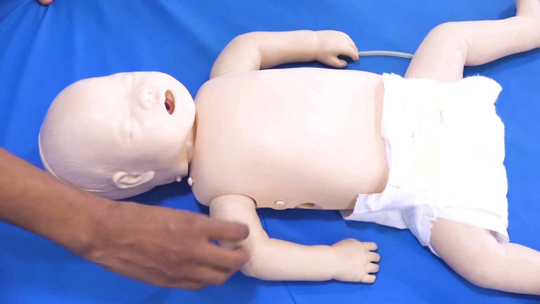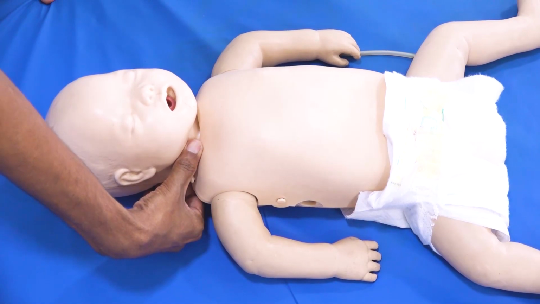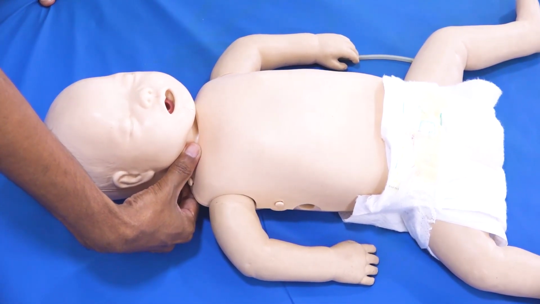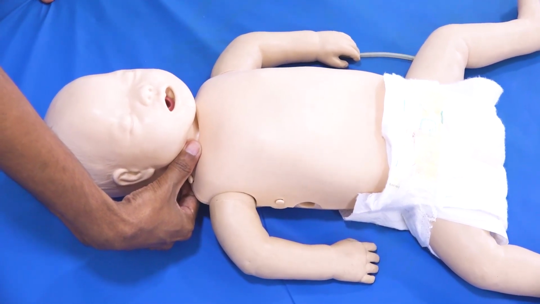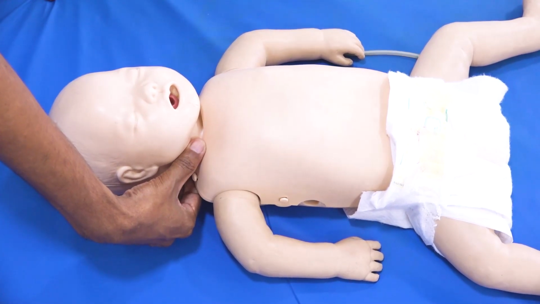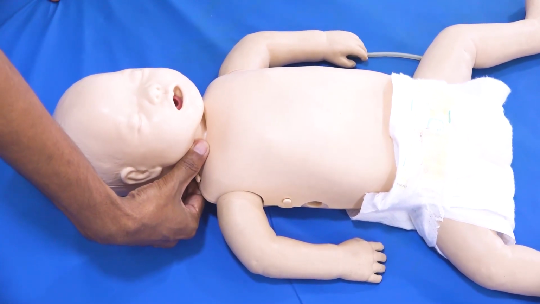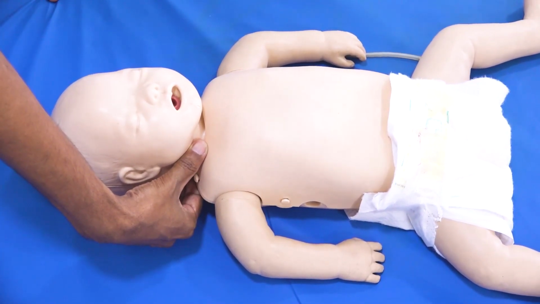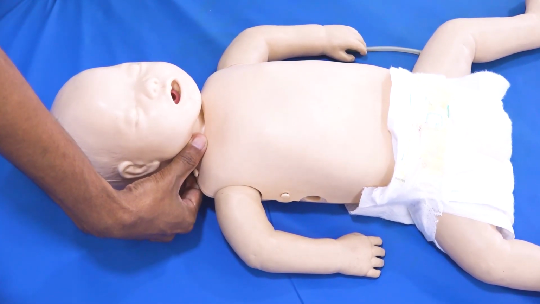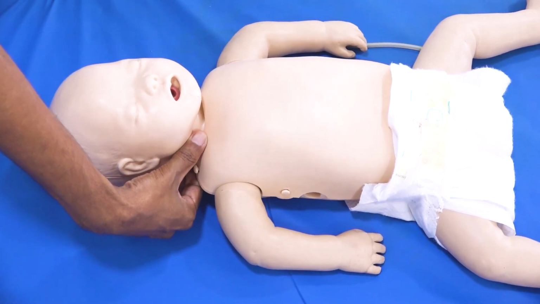Or alternatively, you can place the thumb of your hand on the carotid artery and feel for up to 10 seconds for the carotid pulse. It's important to remember that pulse is extremely difficult to feel in a collapsed child. So you may also combine your findings with any evidence of breathing.